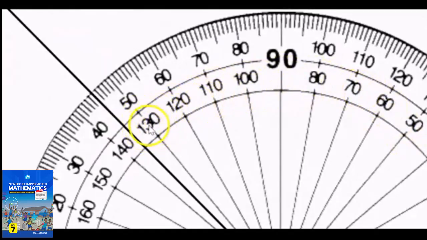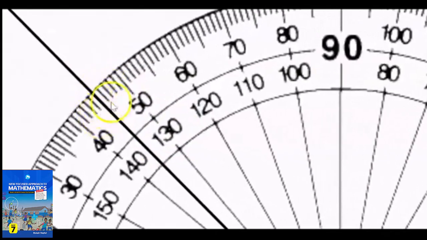Now we are at the point of, let's say, 130 here, and the 130 line will be this very one. So again, we can have 131, 132, up to 135. And so here the obtuse angle is 135 degrees.